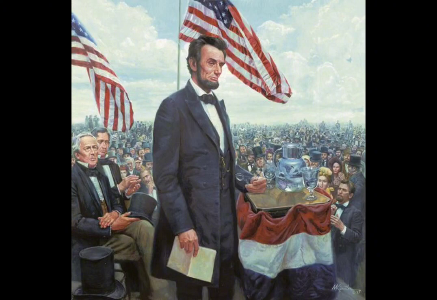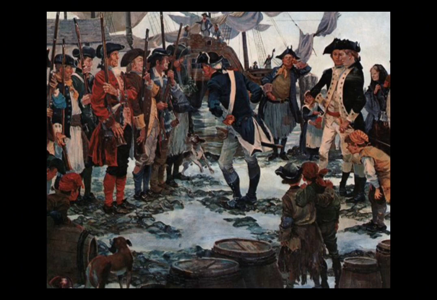The 19th century saw westward expansion, spurred by the Louisiana Purchase in 1803 and the concept of manifest destiny. The nation grappled with issues such as slavery, culminating in the Civil War, 1861-1865, a conflict between the Northern Union and the Southern Confederacy.